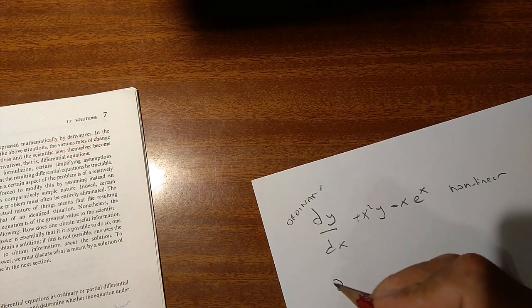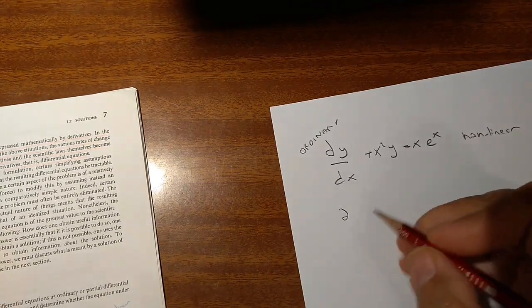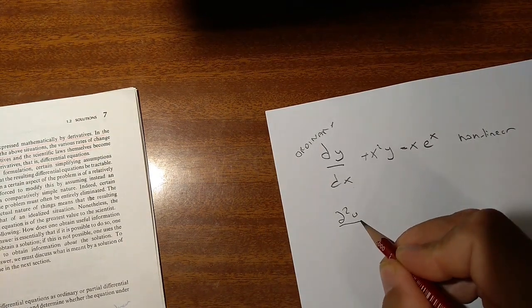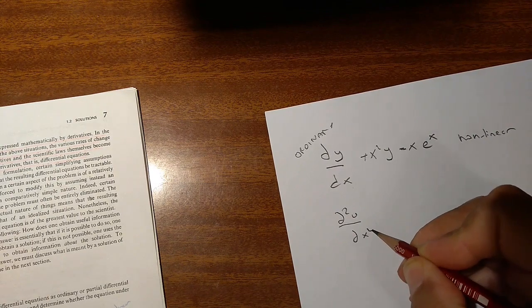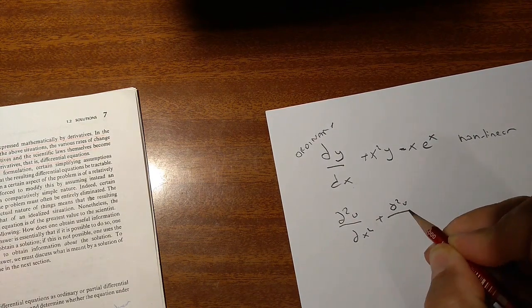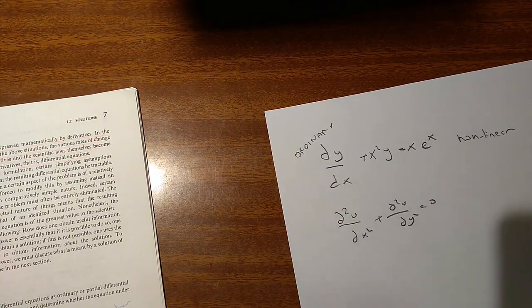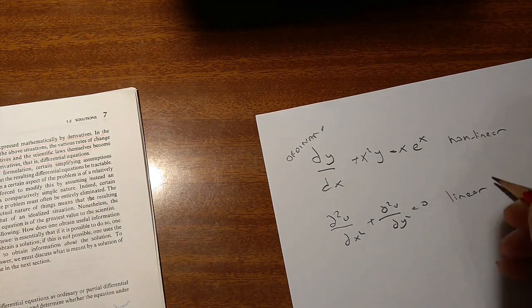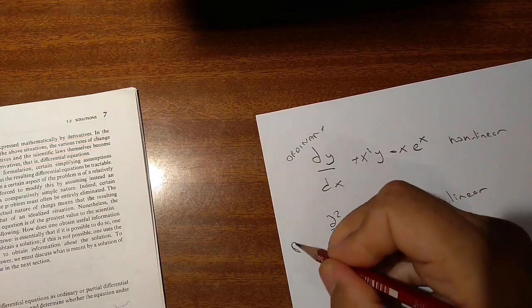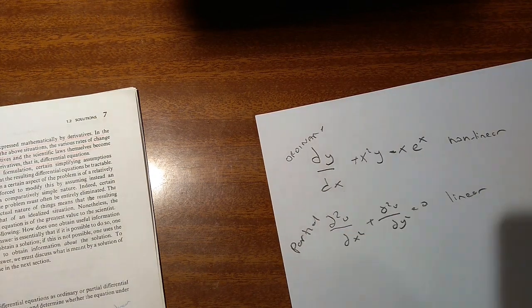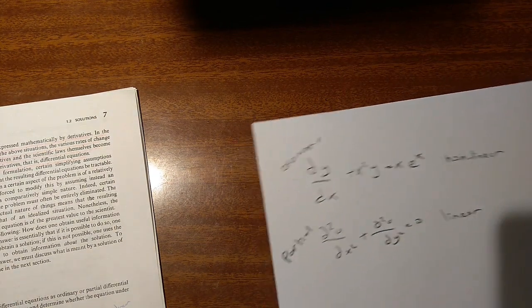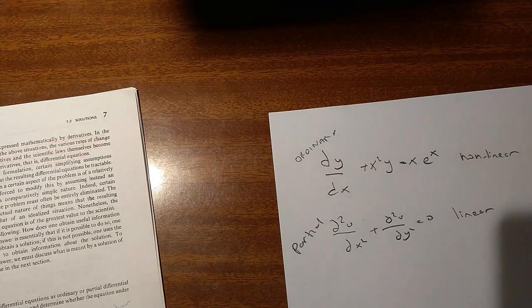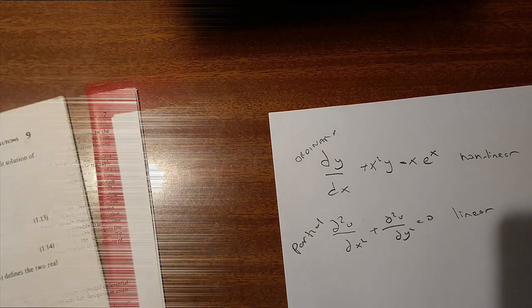Okay. How about the second one? This is the equation: d squared u over dx squared plus d squared u over dy squared. So this is linear and partial.